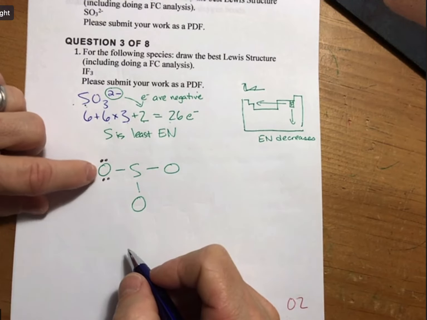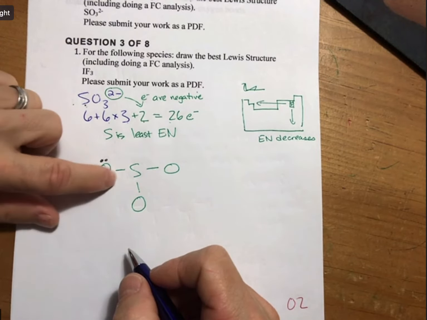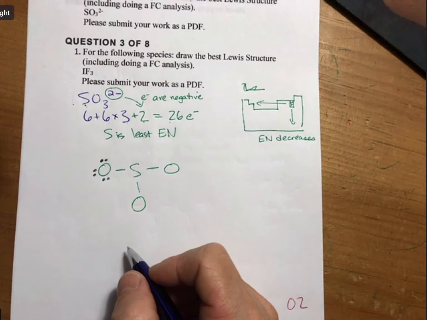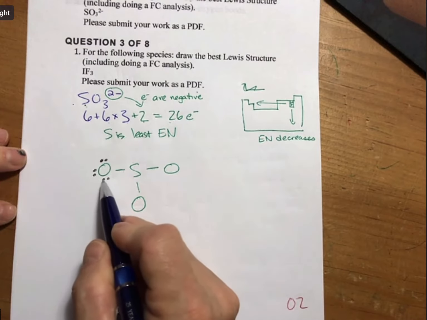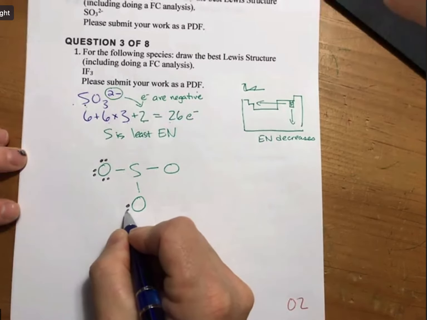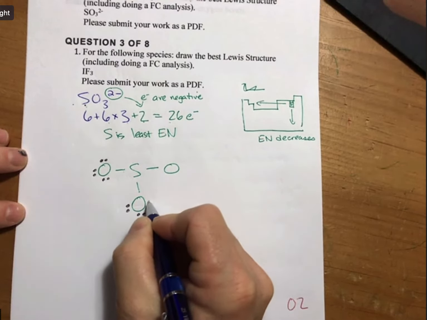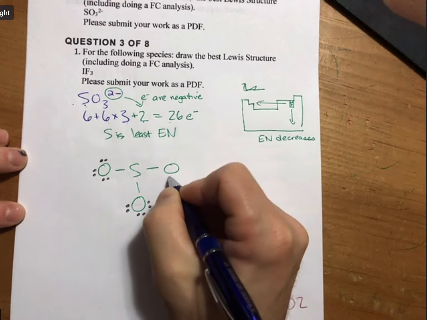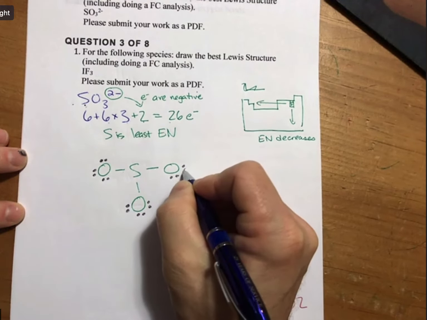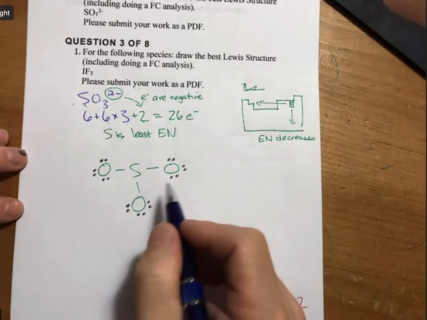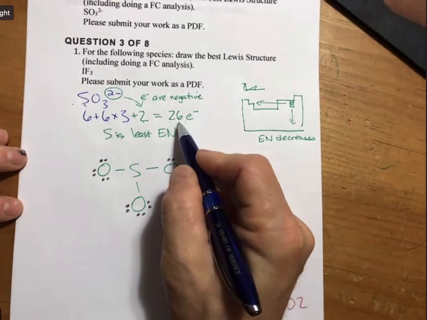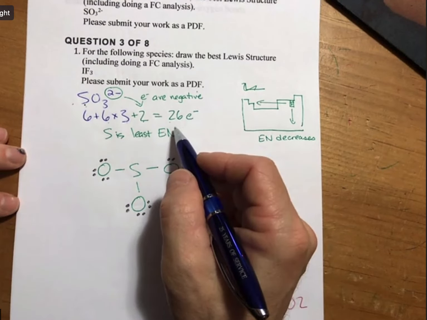And this oxygen now has 8. So it is good, it is happy. 2, 4, 6, 8, 10, 12, 14, 16, 18, 20, 22, 24. Now, I've put in 24, I still have 26. And this is a real rule for Lewis structures.